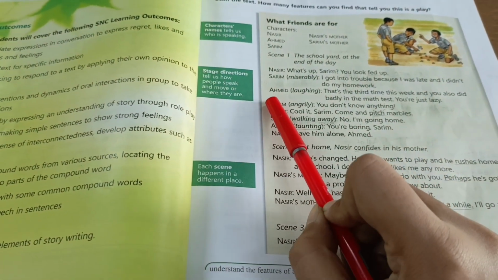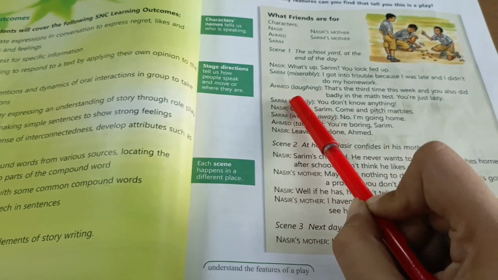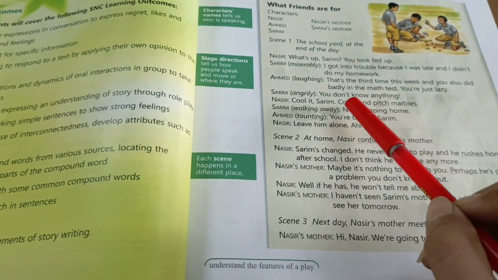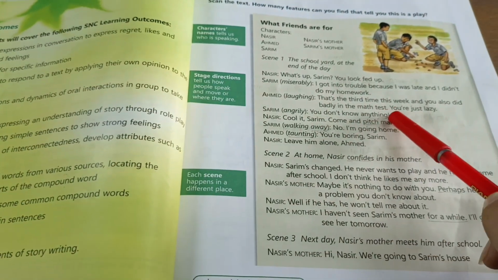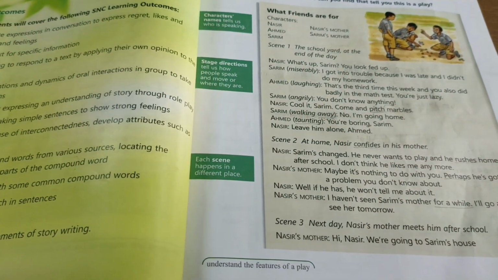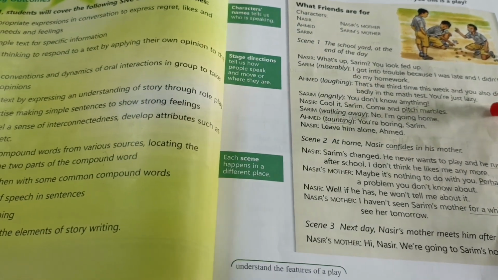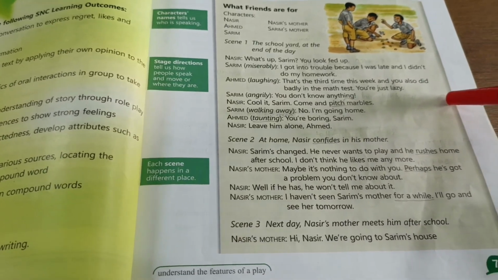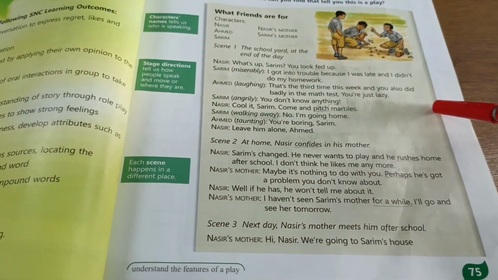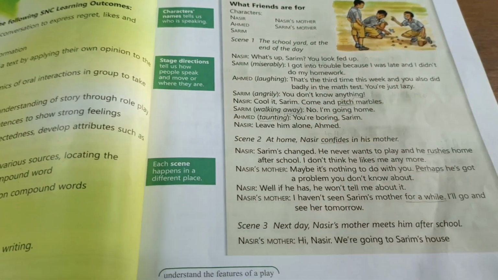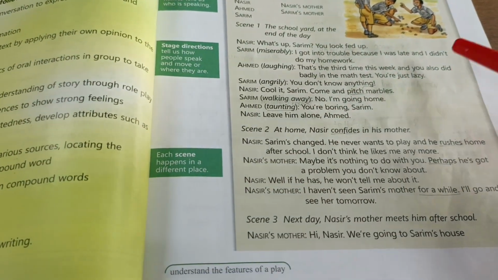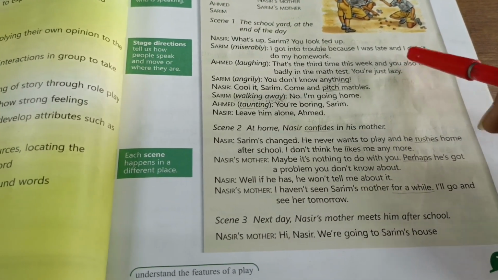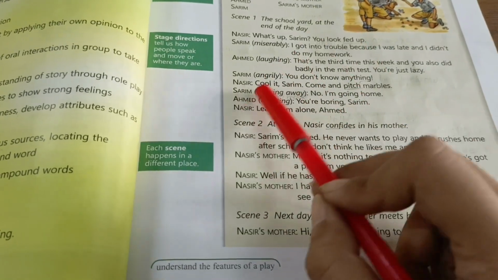And we have another character named Ahmad. Laughingly, he's saying, "That's the third time this week. And you also did badly in the math test. You were just lazy." What he's saying is, you do this again and again. This is not your first time. You didn't complete your homework thrice this week. And this is not because you can't. You're just lazy.